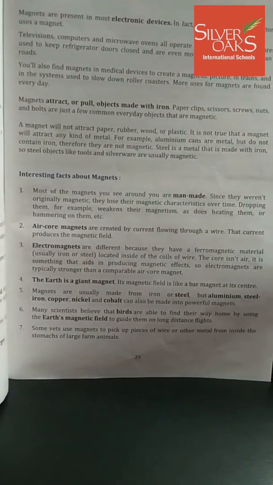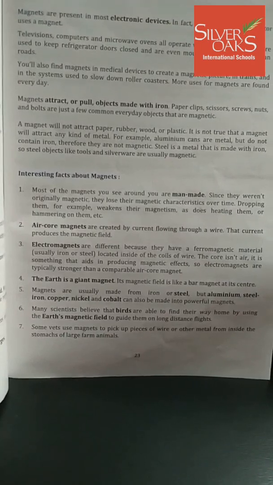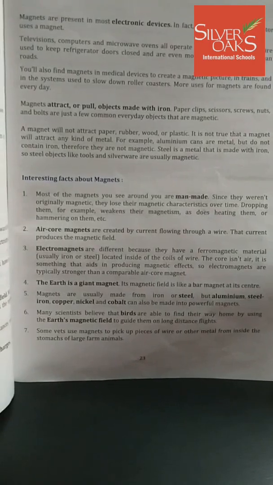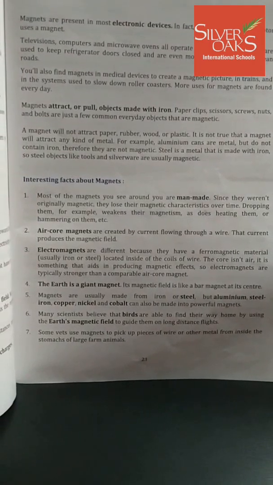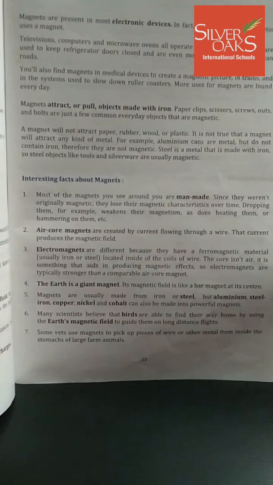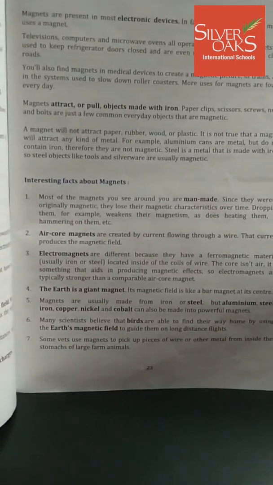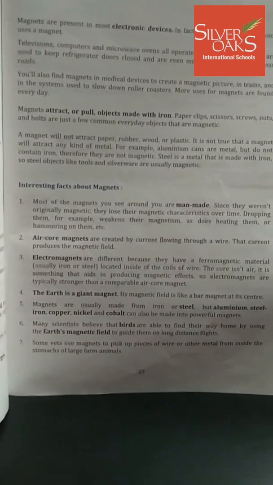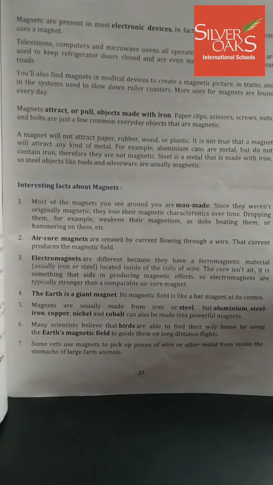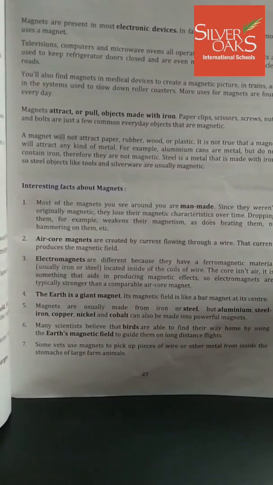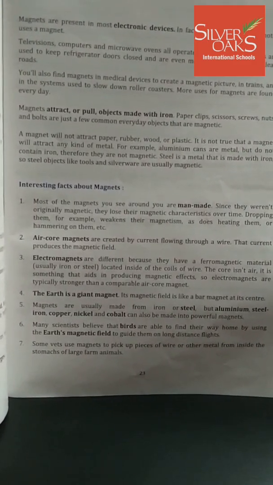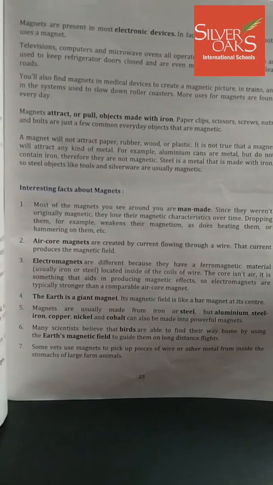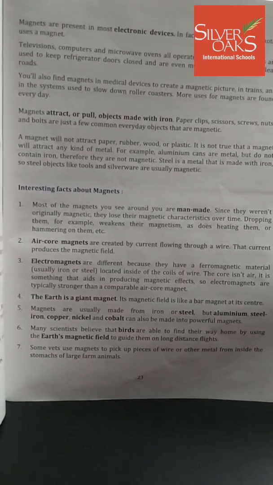Magnets attract or pull objects made with iron. Paper clips, scissors, screws, nuts, and bolts are just a few common everyday objects that are magnetic. A magnet will not attract paper, rubber, wood, or plastic. It is not true that a magnet will attract any kind of metal. For example, aluminium cans are metal, but do not contain iron. Therefore, they are not magnetic.